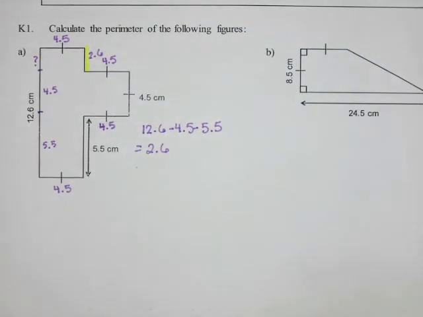So to calculate the perimeter, I'm going to add up all the sides. Since this is an irregular shape, I don't have a formula on my formula sheet for it. So I'm just going to letter off all the sides and then add them all together.